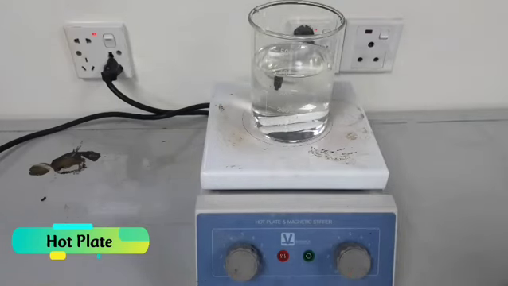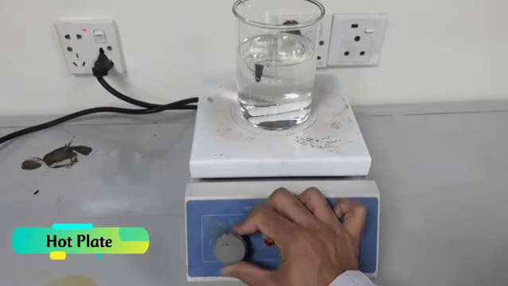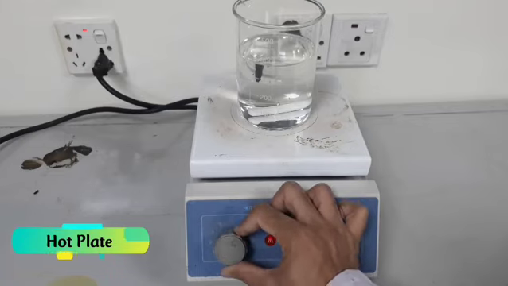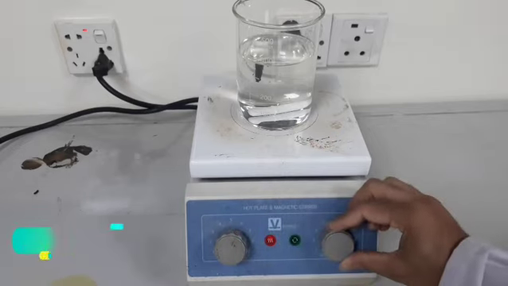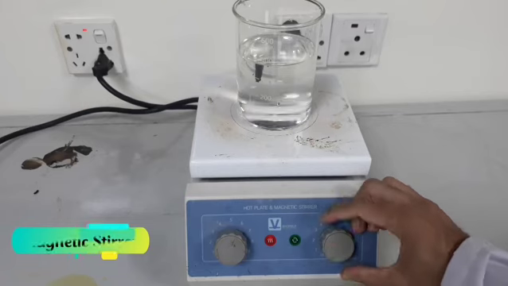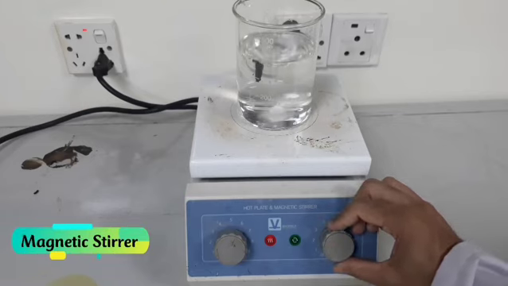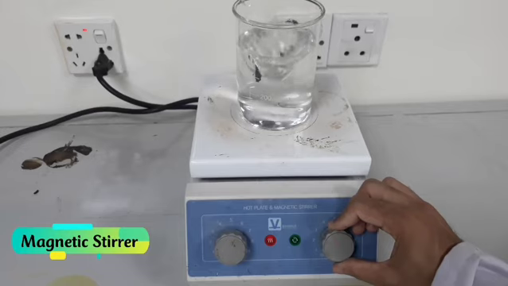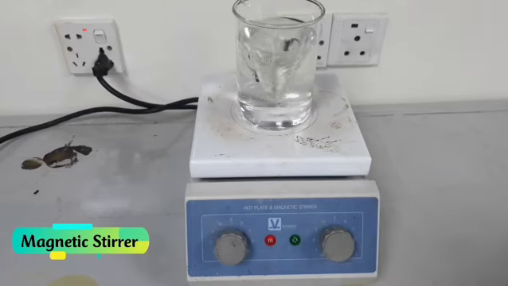It dissolves solids into solvents, prepares buffer solutions, and maintains a uniform temperature in chemical reactions. It is useful in microbiology, chemistry, food technology, and pharmaceuticals. It provides both heating and stirring at the same time, ensuring homogeneous mixing and preventing localized overheating.